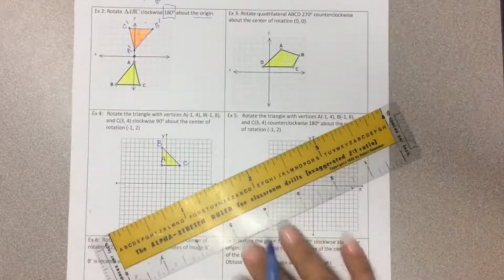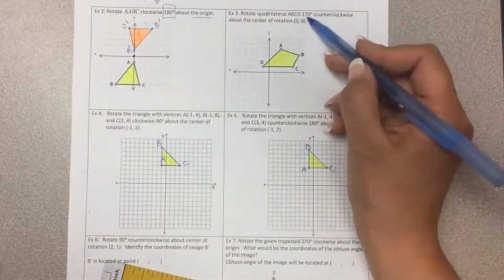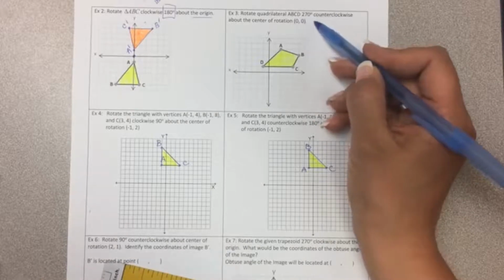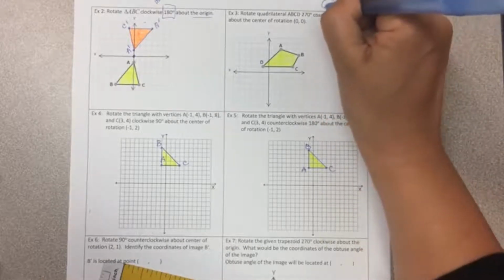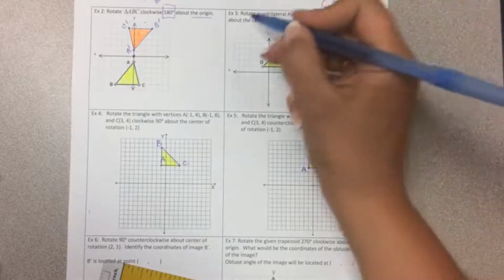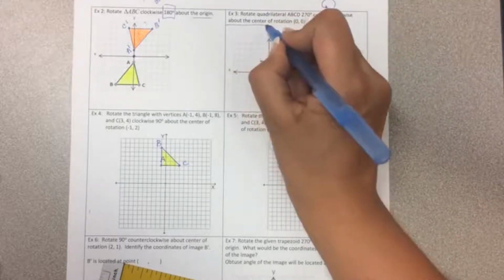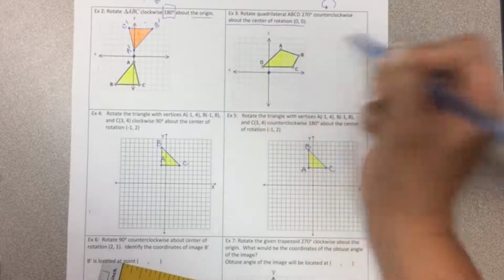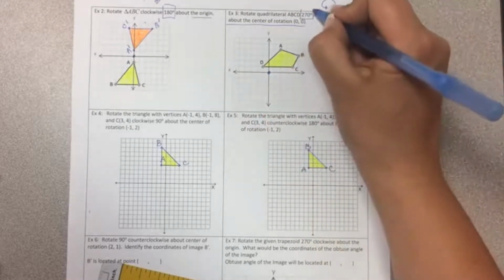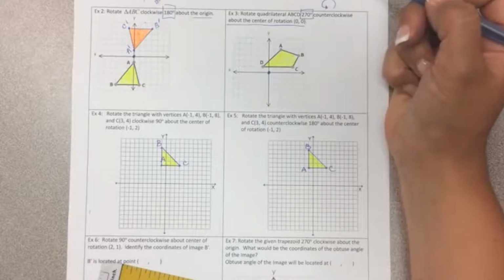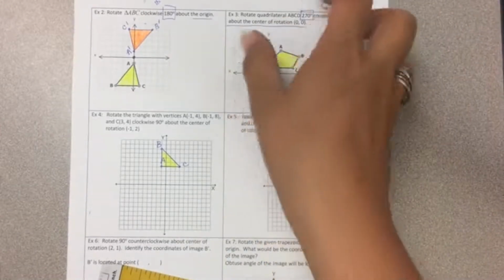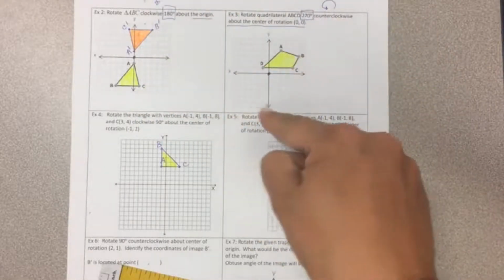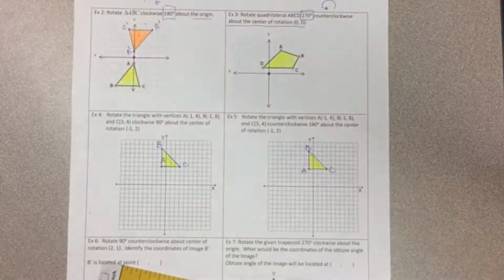Let's use the transparency to rotate quadrilateral ABCD 270 degrees counterclockwise, so we're going against the clock, about, meaning around, the center of rotation (0, 0), so the center of rotation is (0, 0). How far? 270 degrees. So now this quadrilateral has to be turned counterclockwise against the clock. So turn, turn, turn counterclockwise.